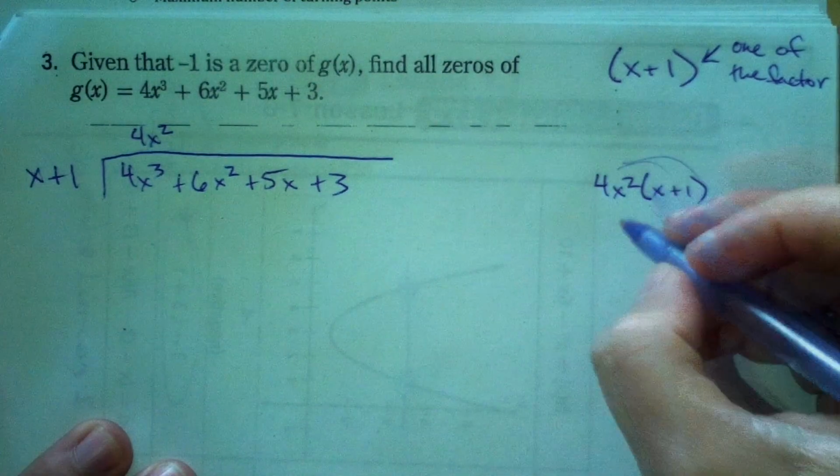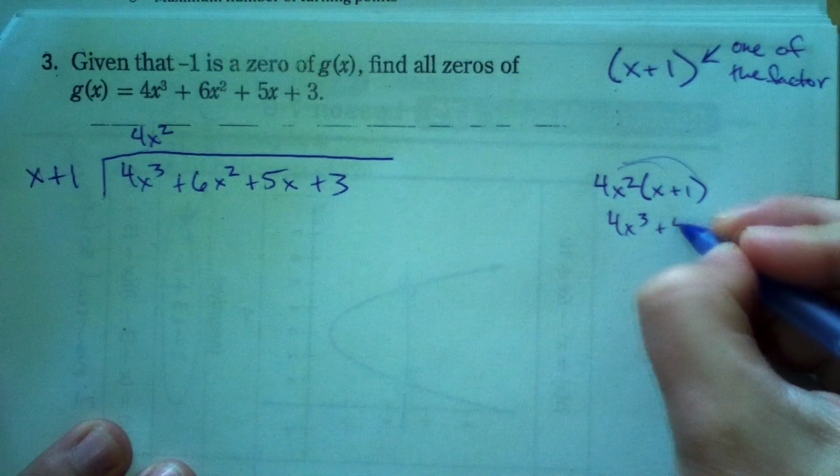But the sucky thing here is this can also be factored further. Okay, we'll keep going tomorrow.